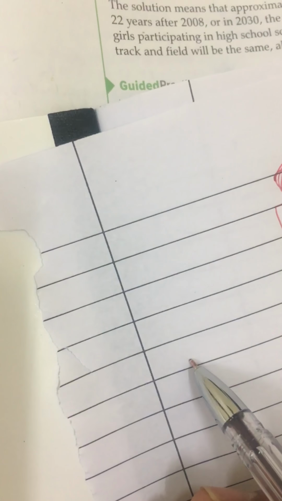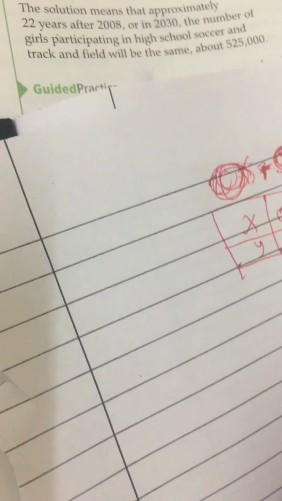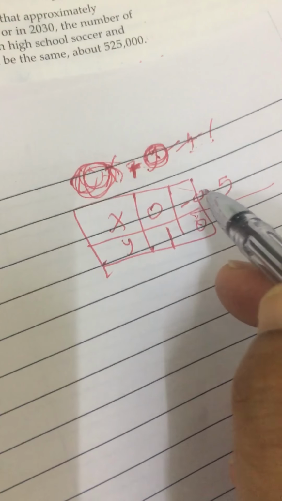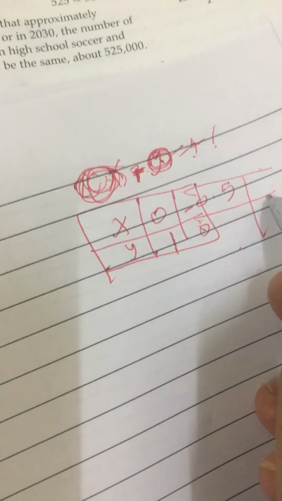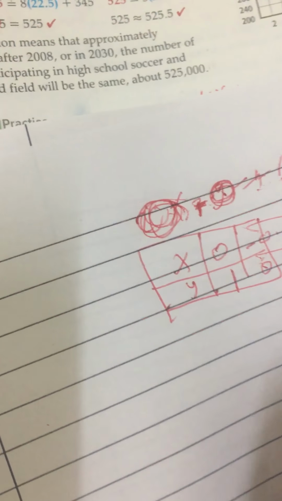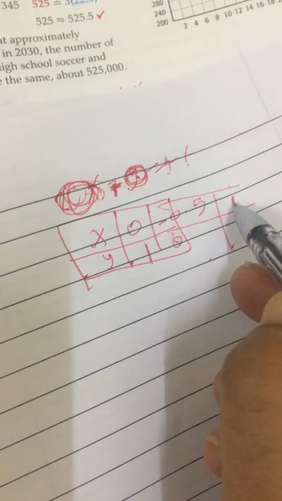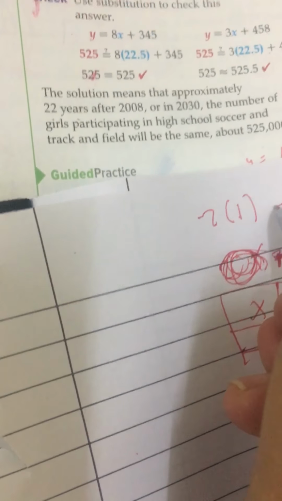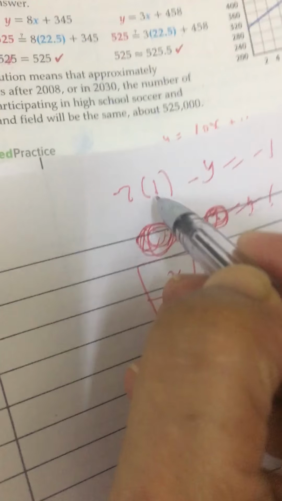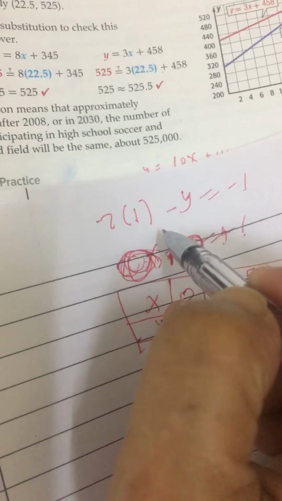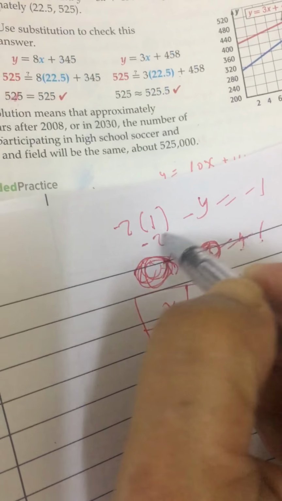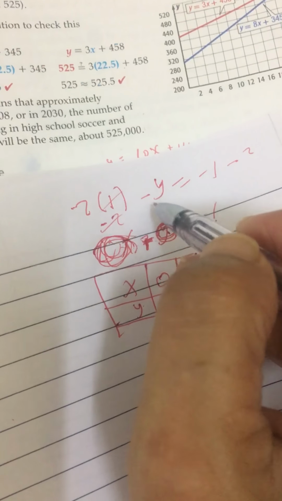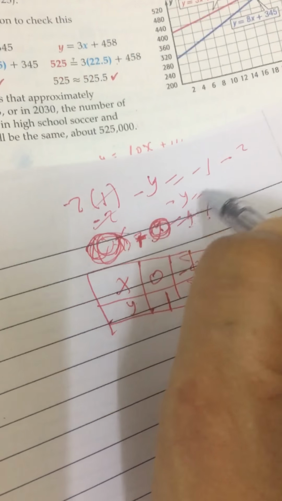I can choose another number. I don't want fractions, so for example x equals 1. 2 times 1 is 2, minus y equals negative 1. Minus 2 to delete, so y equals minus 3.